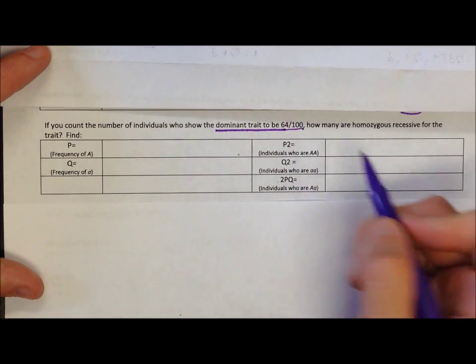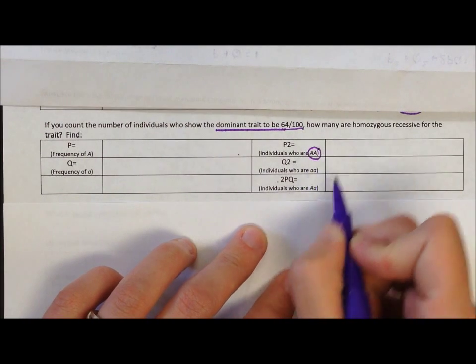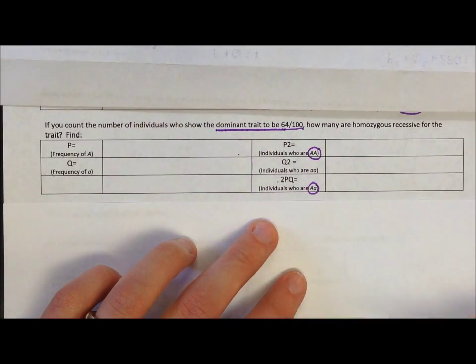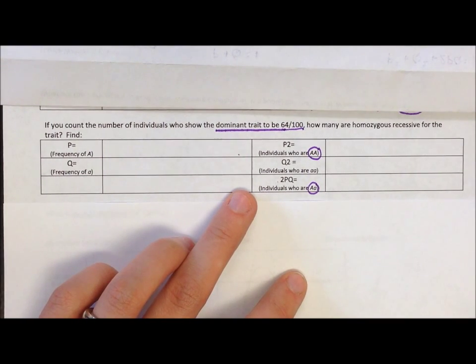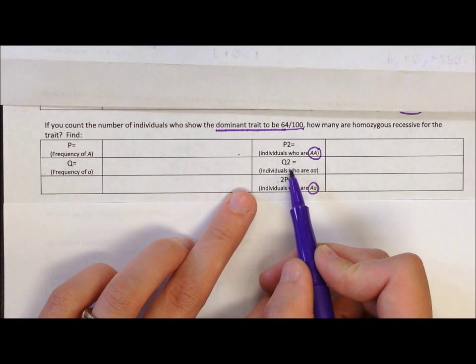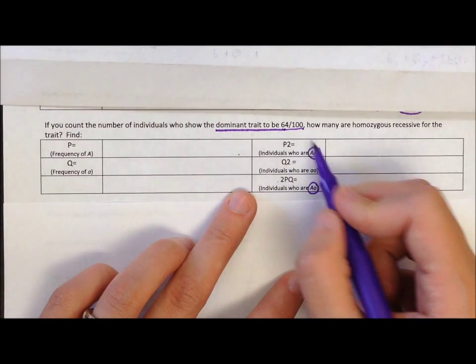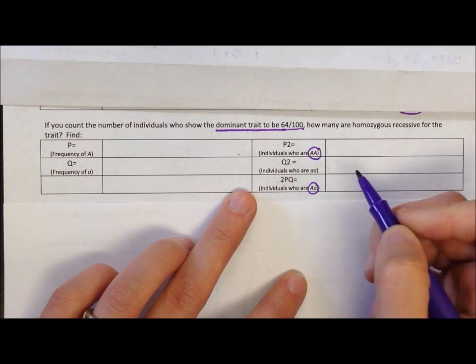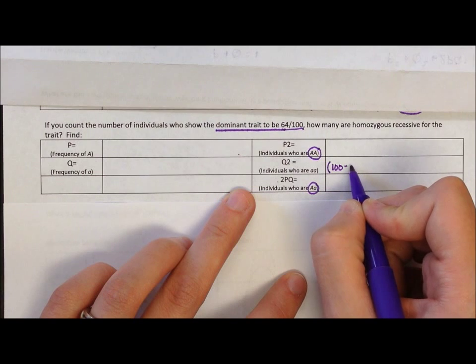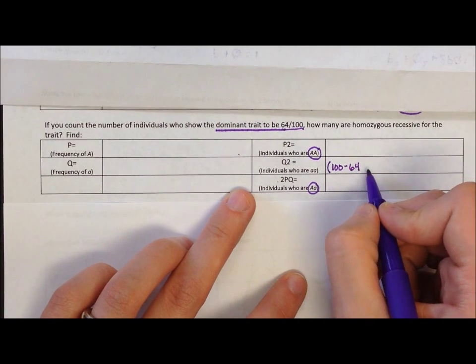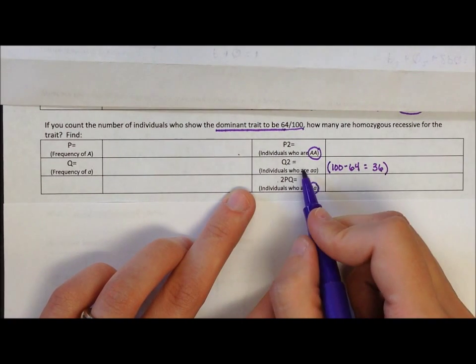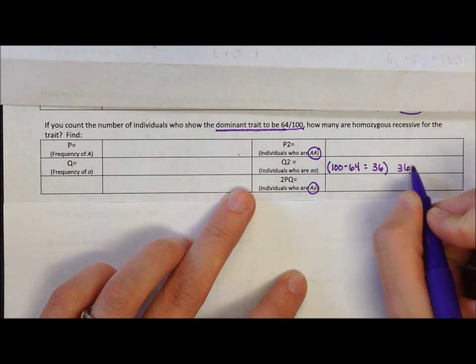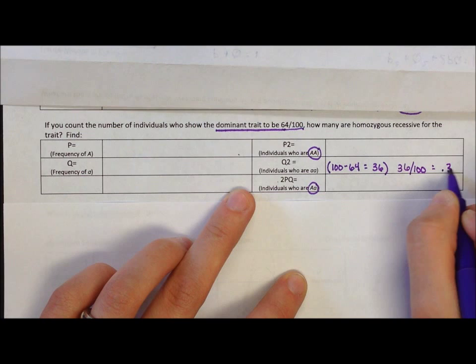So knowing that 64 out of 100 are dominant, that includes these guys and these guys. There's no easy way to break that apart. I don't know how many are heterozygous or homozygous dominant for this trait. So the one that I do know and I can figure out very easily is what's left over. q squared. I should start there. So if 64 out of 100 are the dominant, what's left over? I can take 100 minus 64. That gives me 36. So my q squared now is going to be that remaining 36 out of 100, which is 0.36.